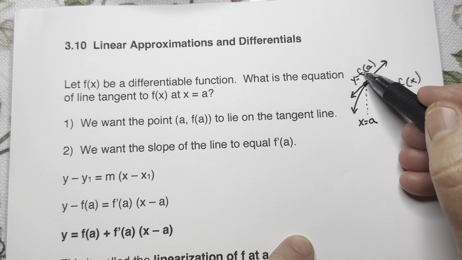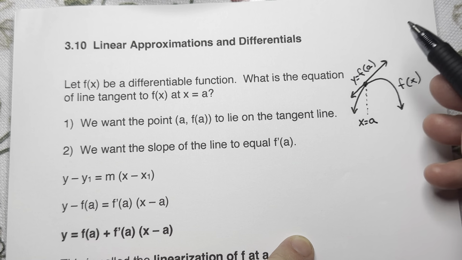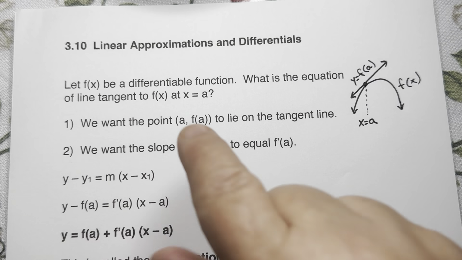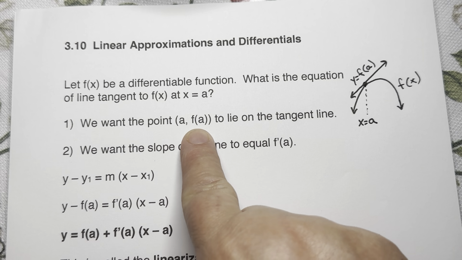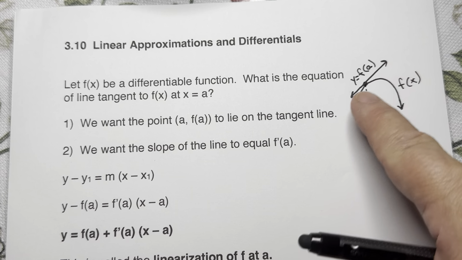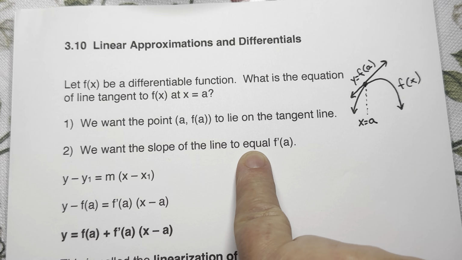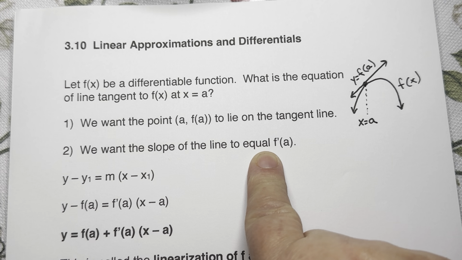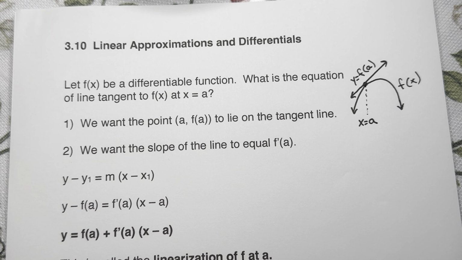So the y value is f of a, and the x value is a. We want the point (a, f of a) to lie on the tangent line, and we want the slope of the line to equal the derivative. That's what we've been doing since the beginning: the derivative is the slope of the tangent line.